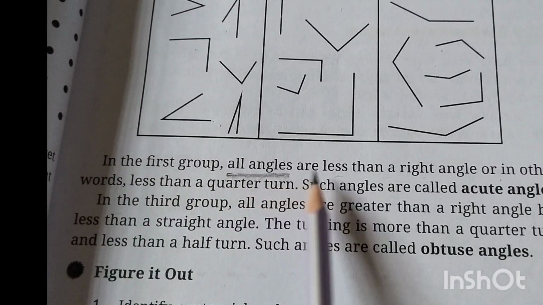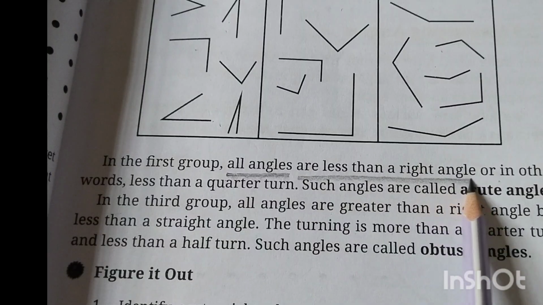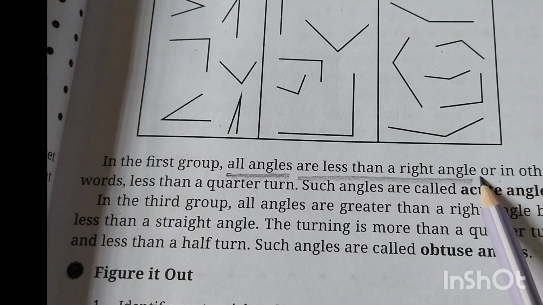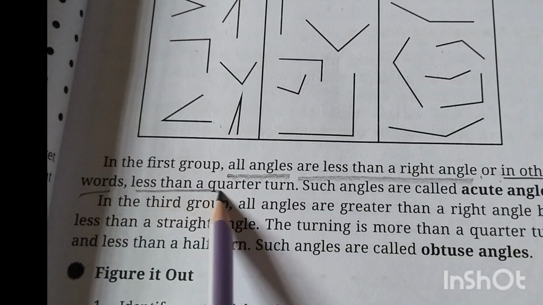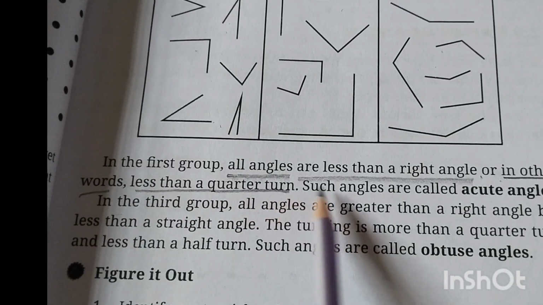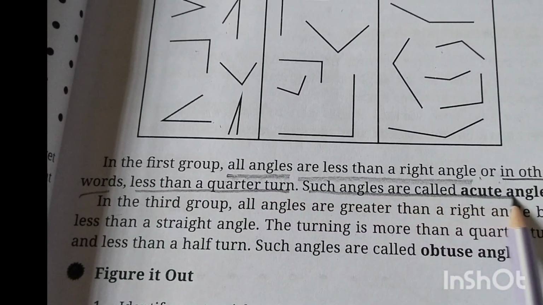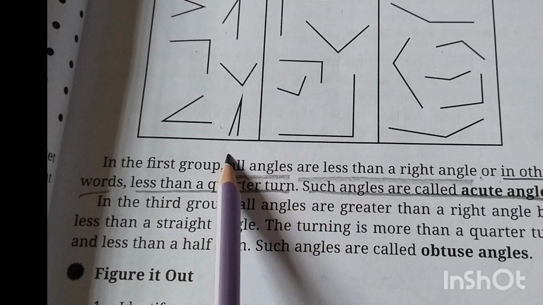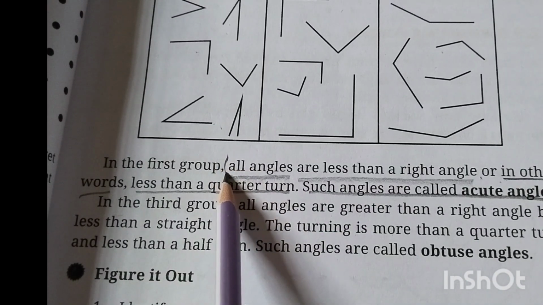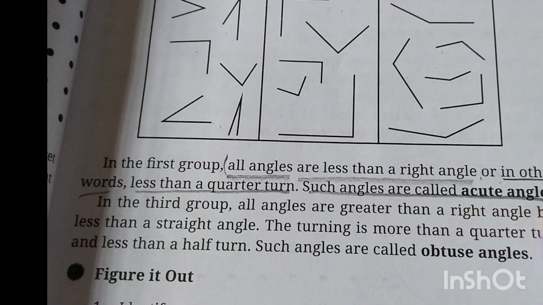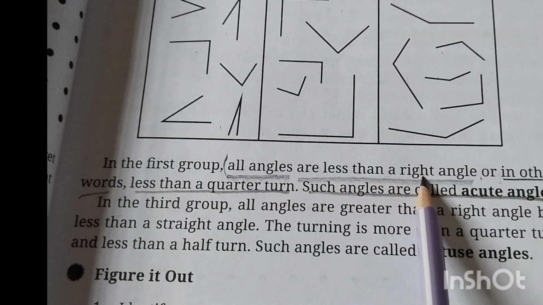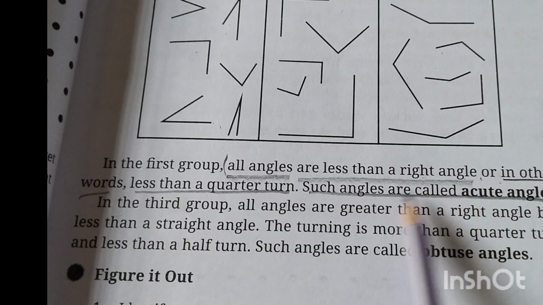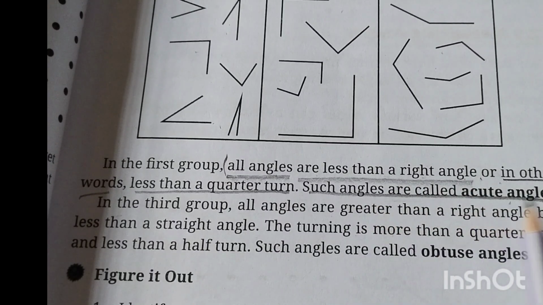all the angles which are less than a right angle, or in other words, less than a quarter turn, such angles are called acute angles. Simple definition for class 6 students. What are acute angles? All angles which are less than a right angle are known as acute angles.